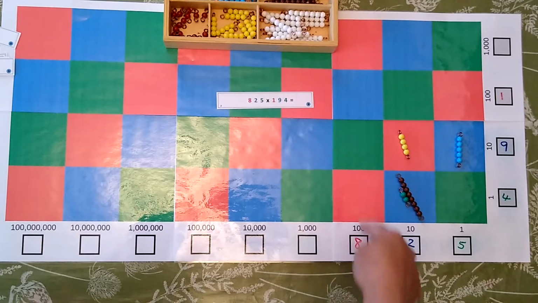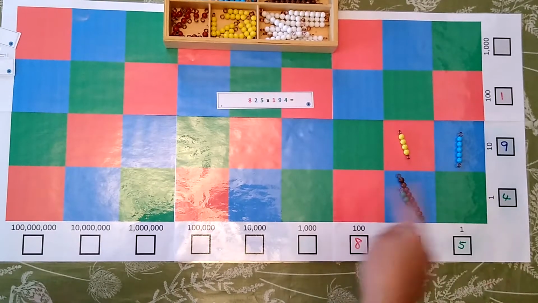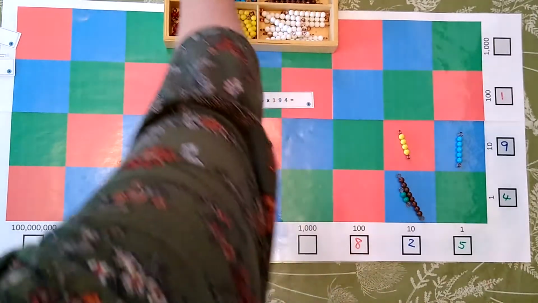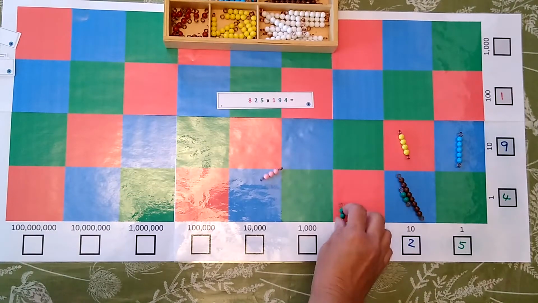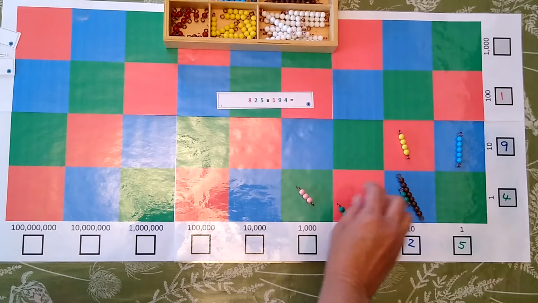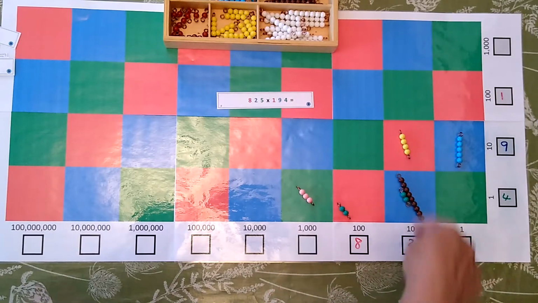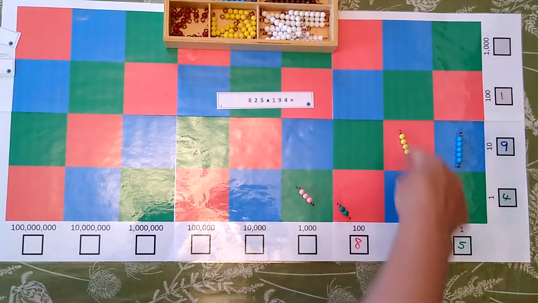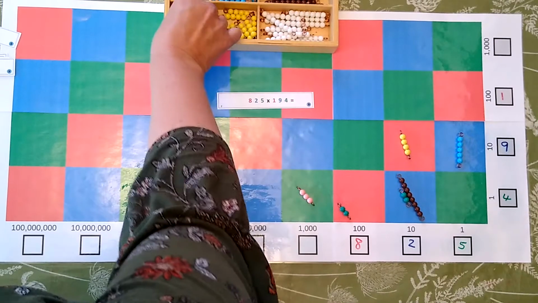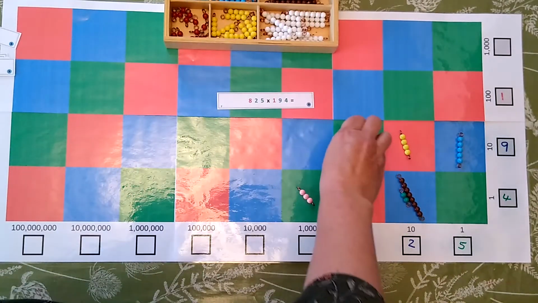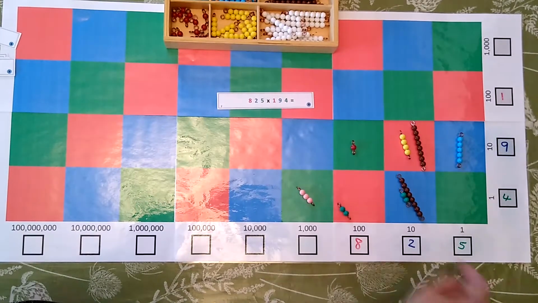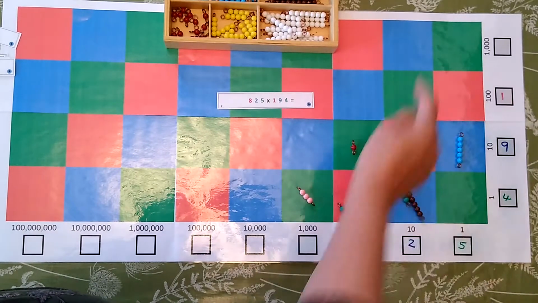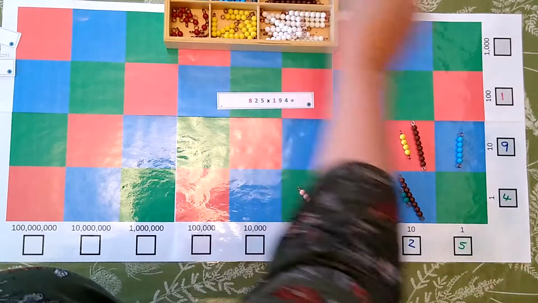So this one first is hundreds by units, 4 8s are 32. Then our next one is tens by tens, so 2 9s are 18. And then our last one up here, which is units by hundreds, 1 5 is 5.